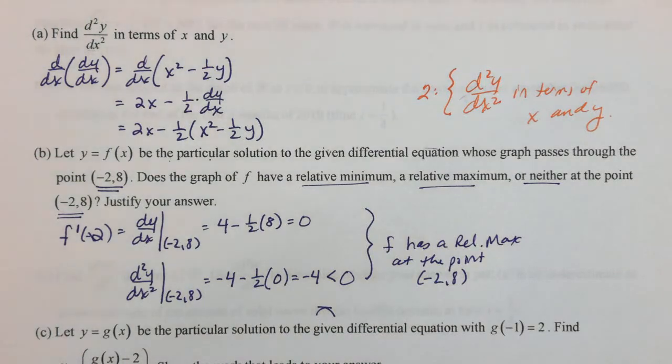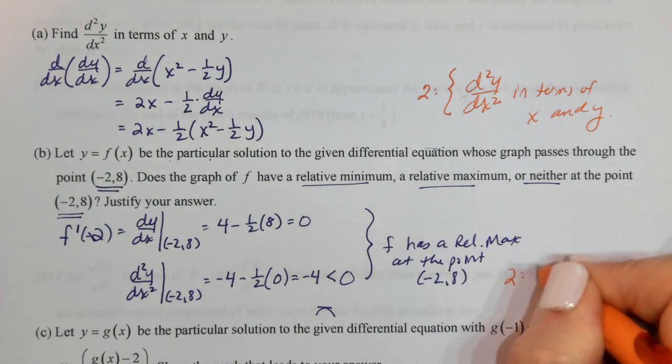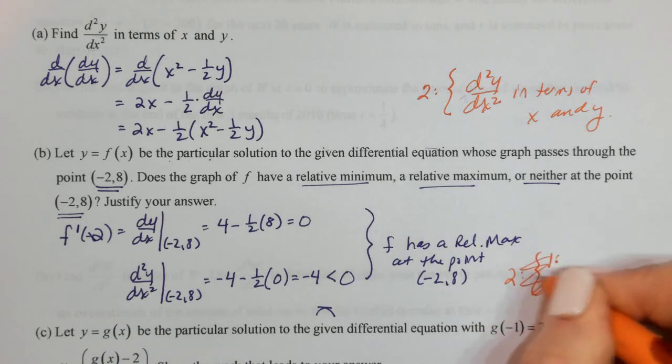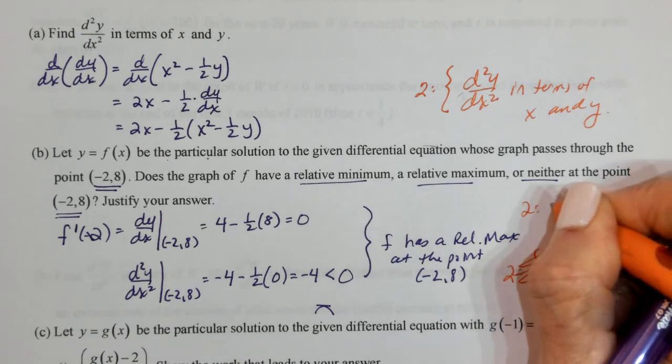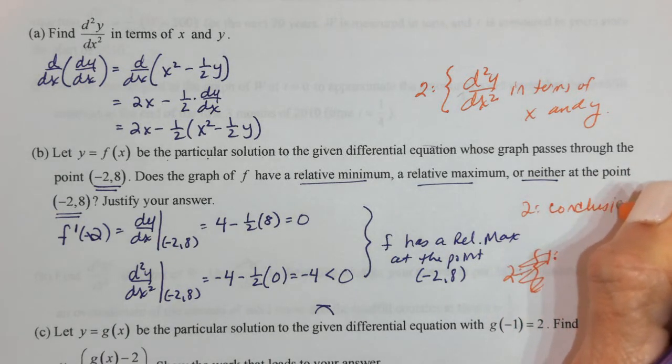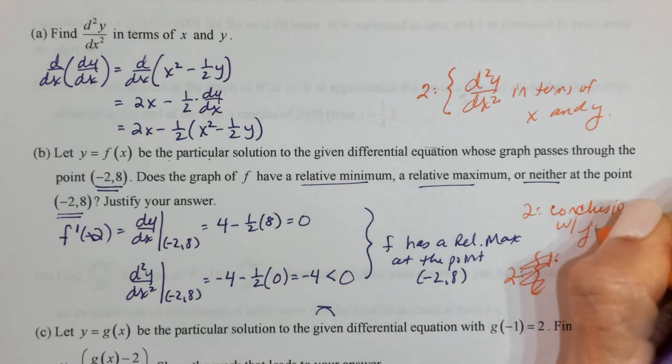Okay, so this was worth 2 points. They gave us 2 points all together just for the conclusion. They said conclusion with justification.